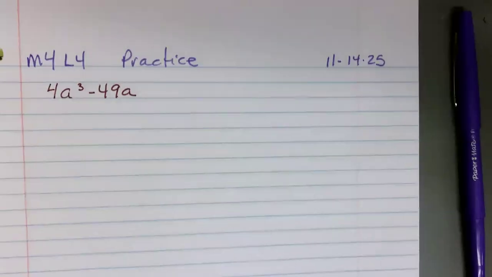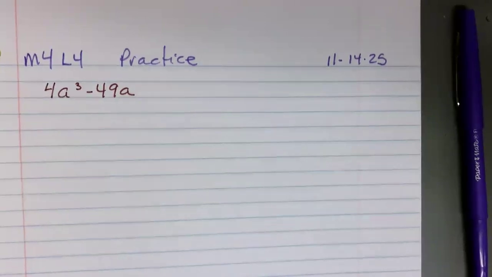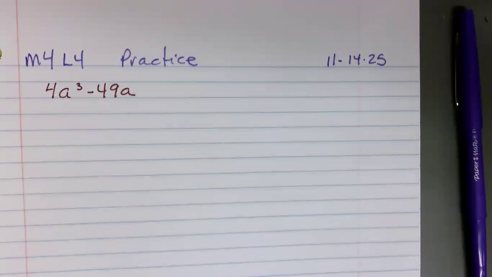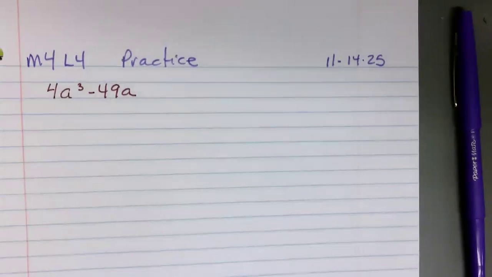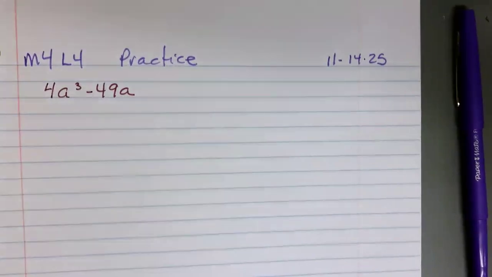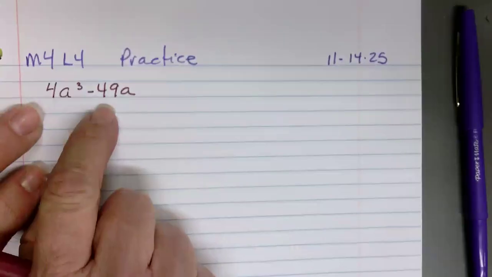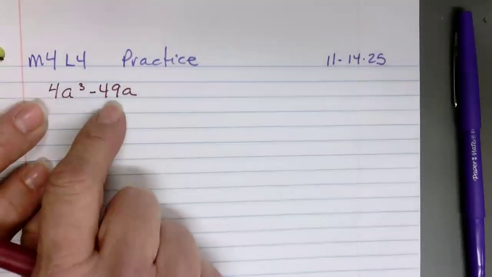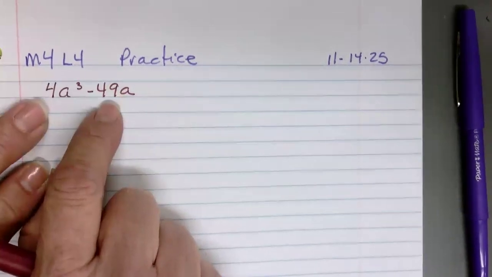So if you go back and look, first step is put it in standard form. It is already in standard form. We started with a high exponent, a value of 3, and we went to a lower exponent, an invisible 1, right? Step 2. Hey, can I take out a greatest common factor? So yeah, I can take out. Let's check for coefficients. 4 and 49, they're not even, so 2 doesn't work. 4 does not go into 49, so I've got nothing there.